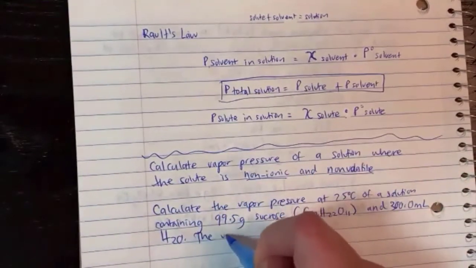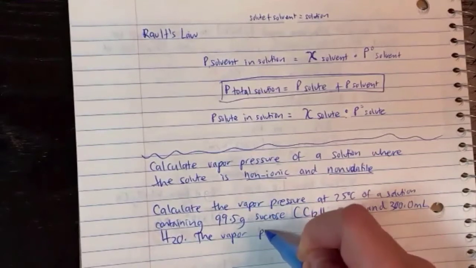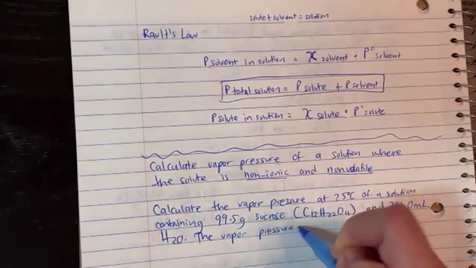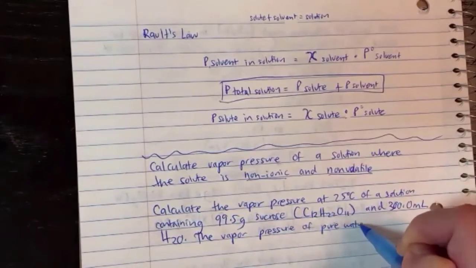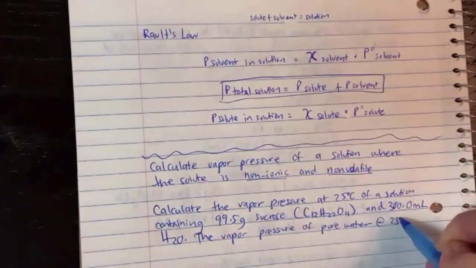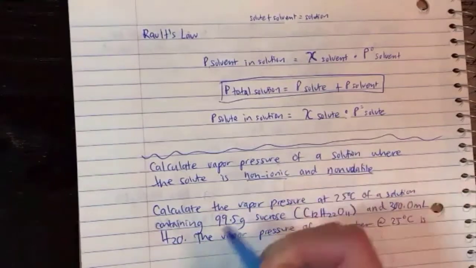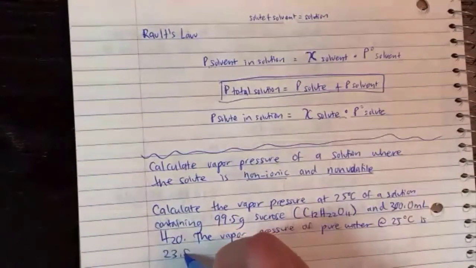The vapor pressure of pure water at 25 degrees Celsius is 23.8 torr.